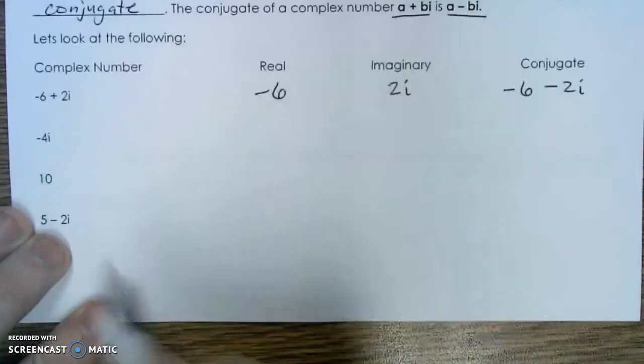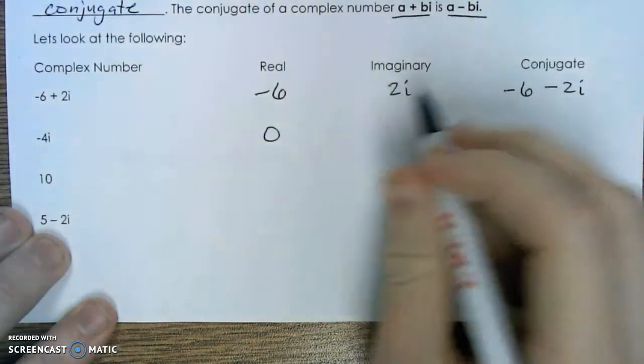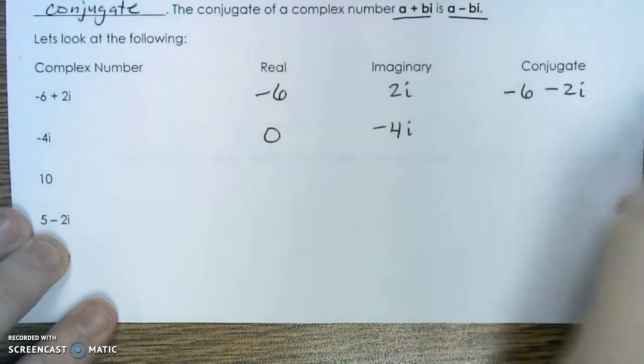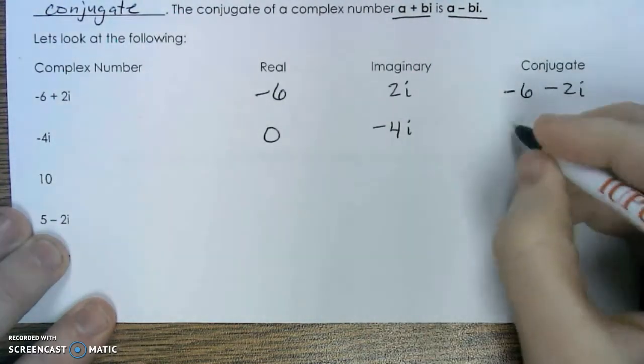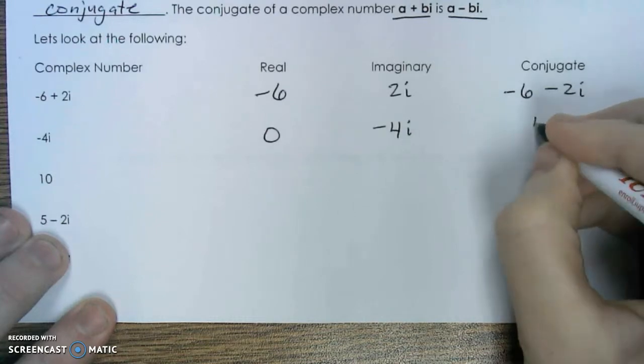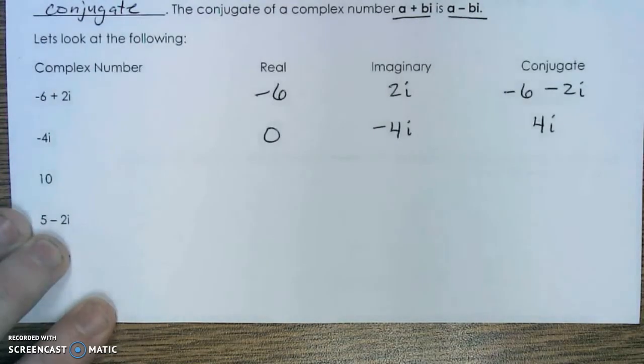Here, there is no real part of the number, it's 0. The imaginary part is the negative 4i. So remember, the conjugate is the opposite of the imaginary part. So it would be 0 plus 4i, or positive 4i.